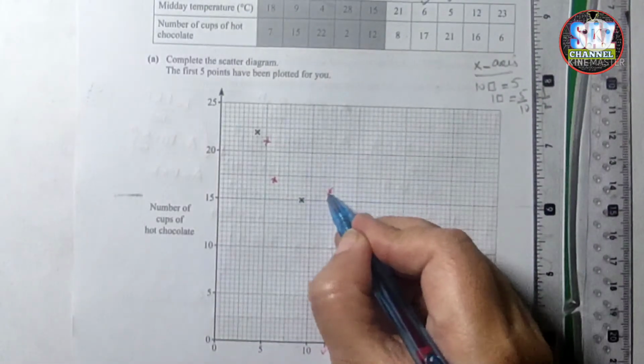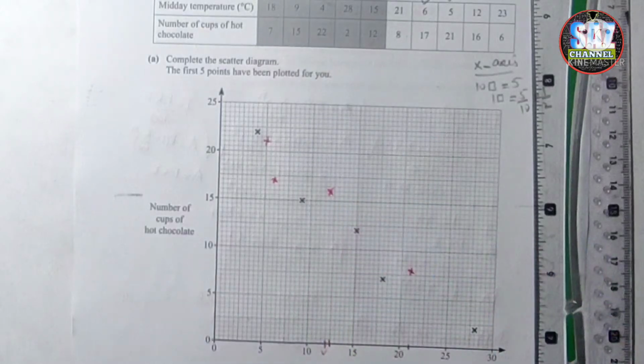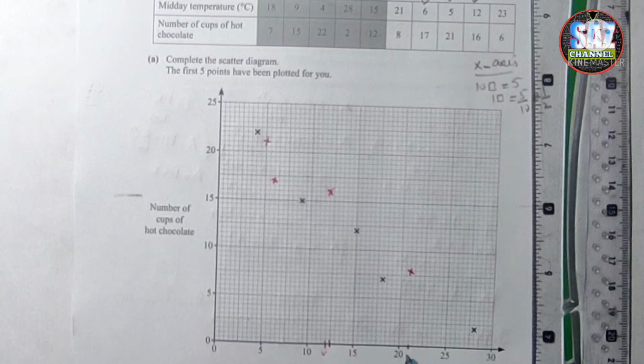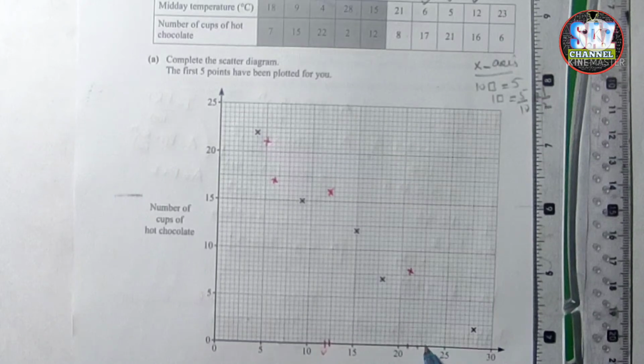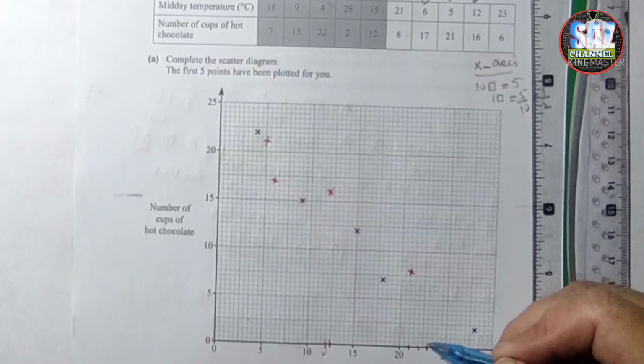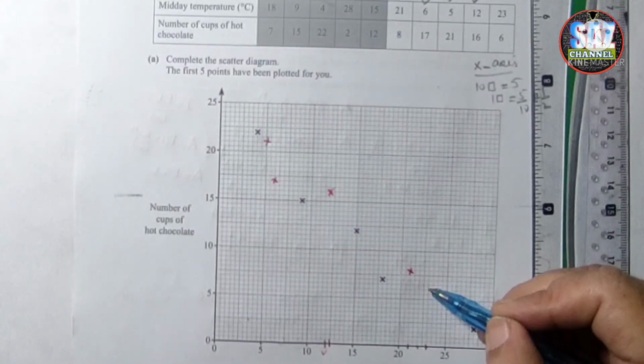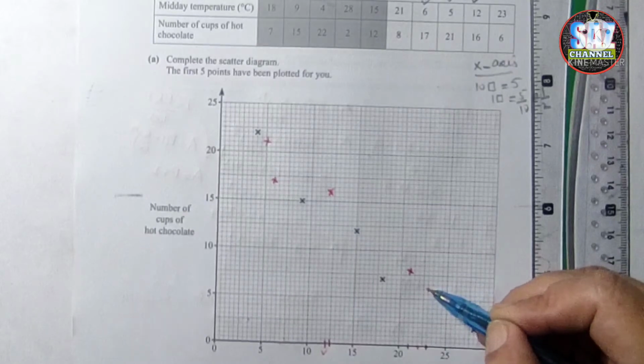Okay, and then we are left with the last point, that is 23 with 6. This is the position of 21, this is 22, and this is 23. Okay, 23 with 6. This is the position of 5, and this is the position of 6.